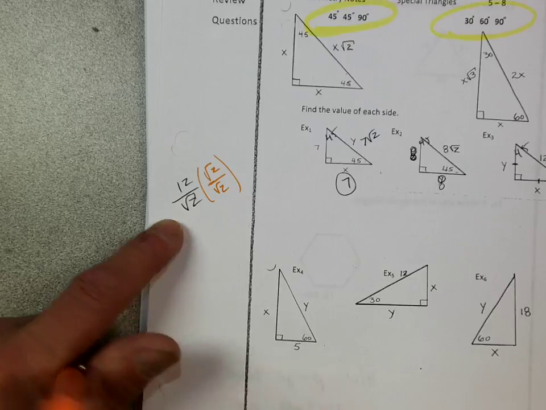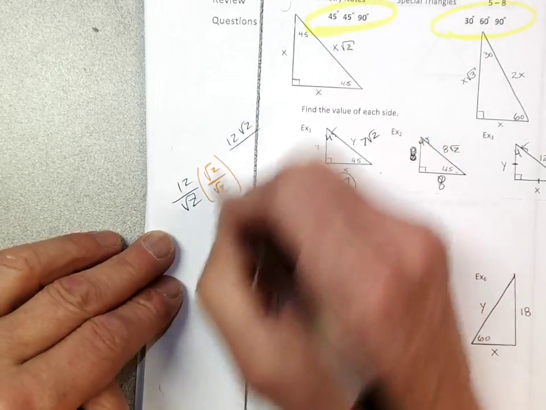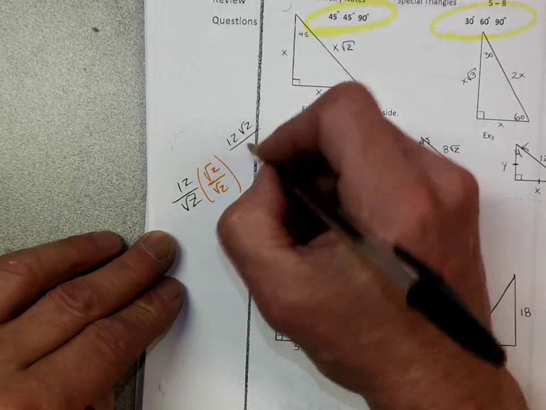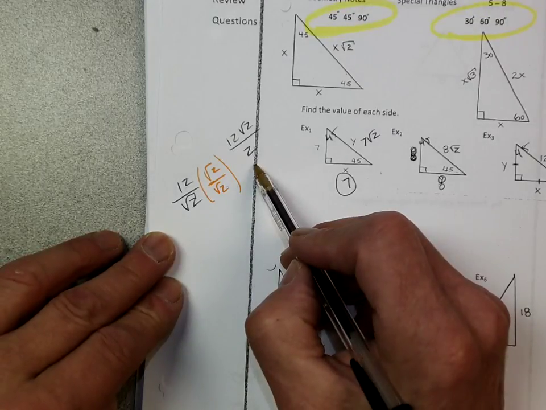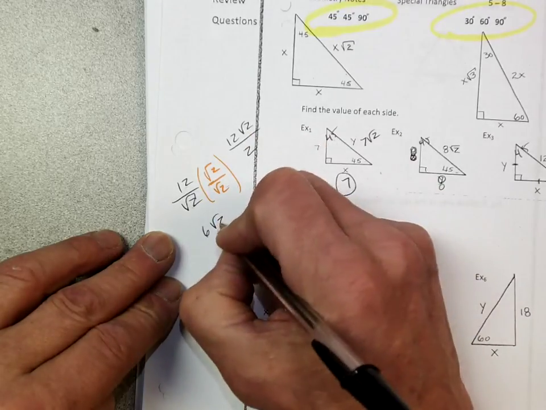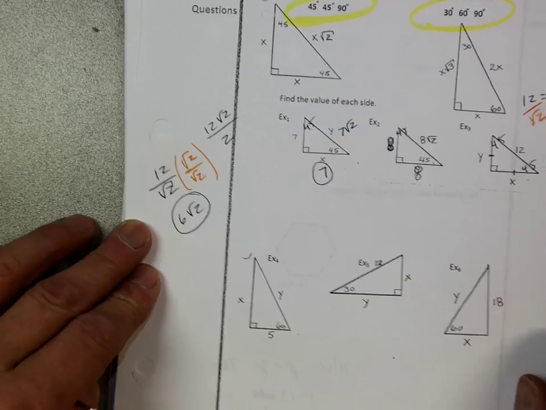Yes. So what happens is you get 12 square root of 2 divided by the square root of 4. See the square root of 4? The square root of 4 is just 2. And then the 12 divided by 2 becomes your 6 square root of 2. Okay? All right, moving forward, okay?